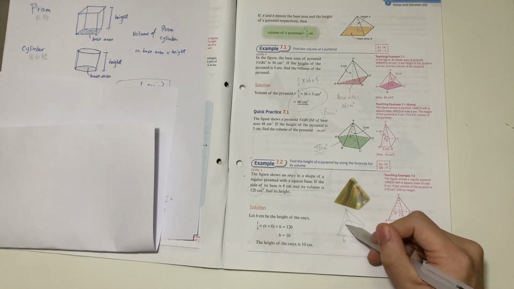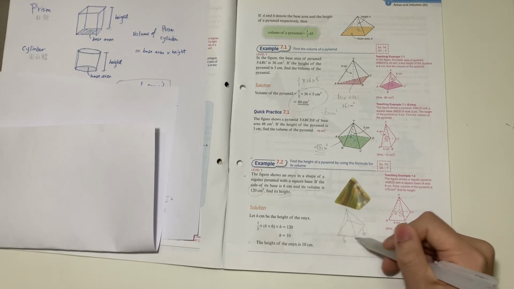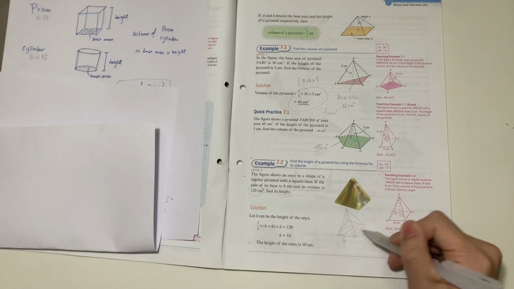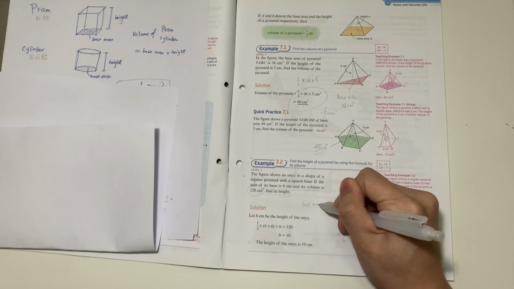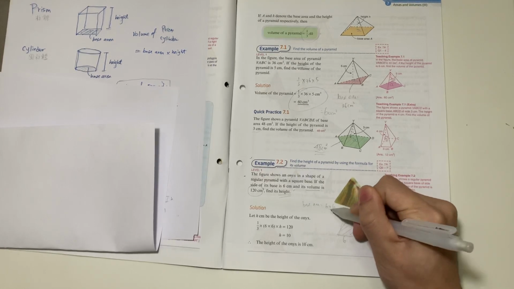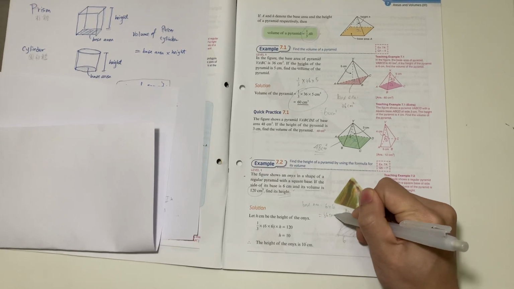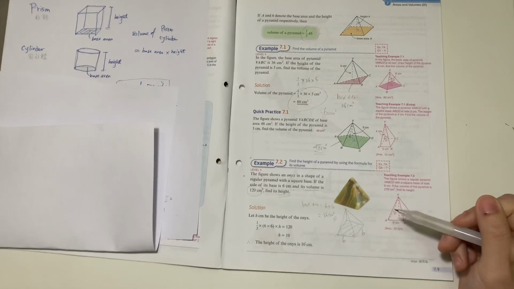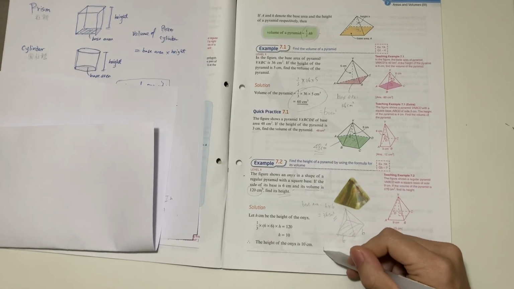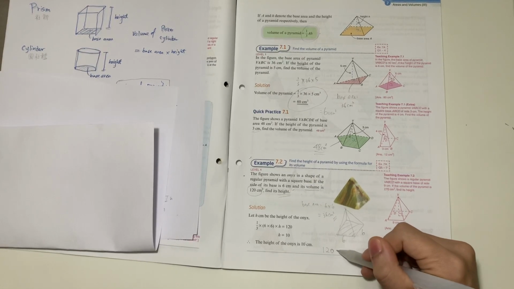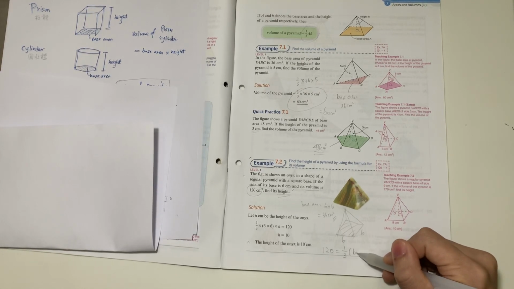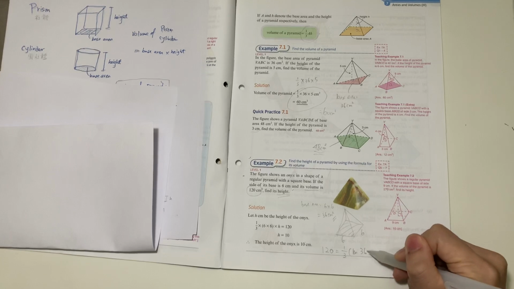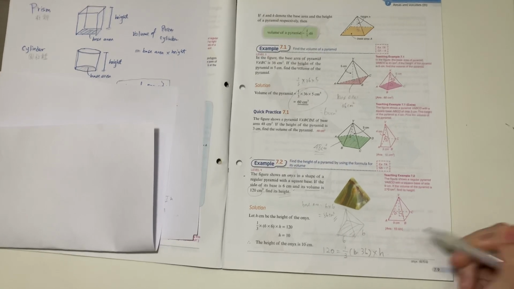By using this side of the square, I know the base area should be 6 times 6 equals 36 cm square. Now, by using the volume equals 1/3 times base area times height, that means 36 times h.